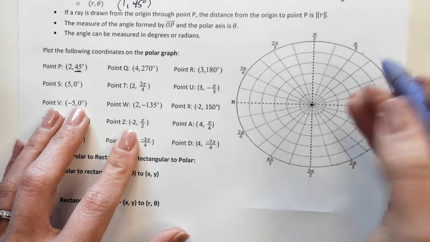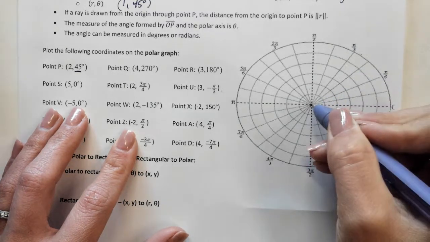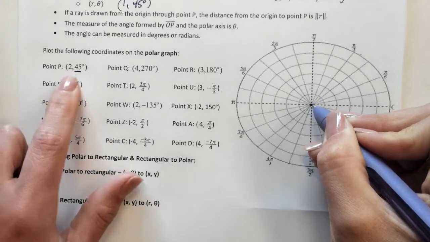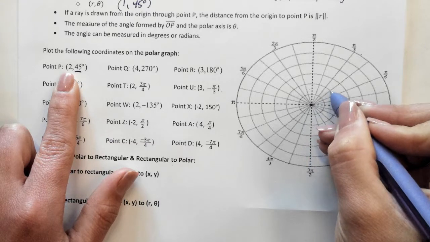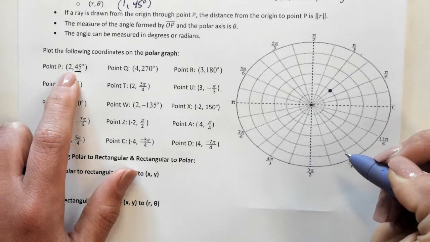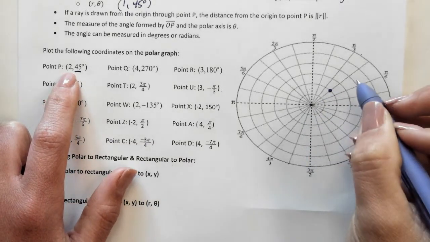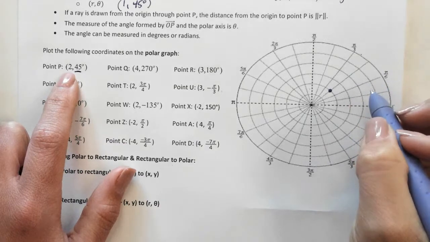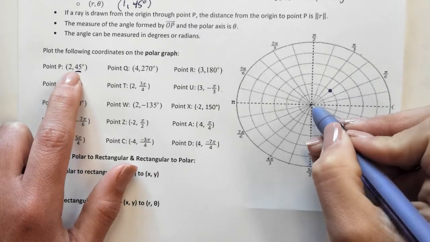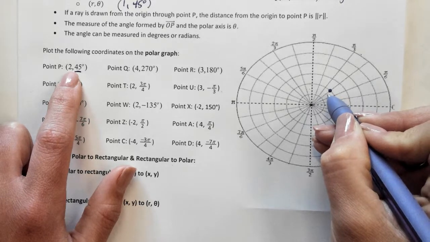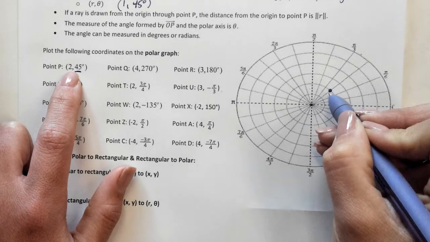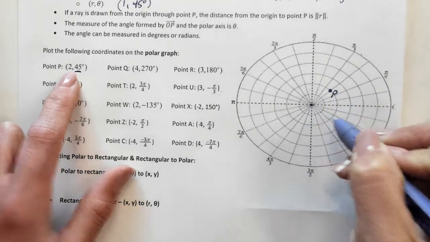Some of them aren't labeled. So this is the angle we're working with, and you just start from the origin and go 2 towards that angle. So for example, you just go 1, 2. That's it. You find 45 degrees between pi over 6 and pi over 3, and then this is the distance from the origin, so you start at the origin and just go 2 out on your angle. And that's point what that we just drew? So make sure you label it.